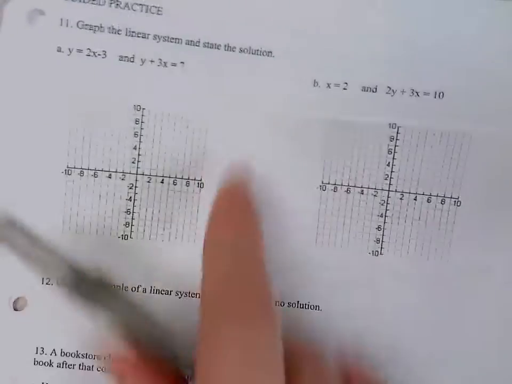So now you should be able to try the guided practice. Good luck.